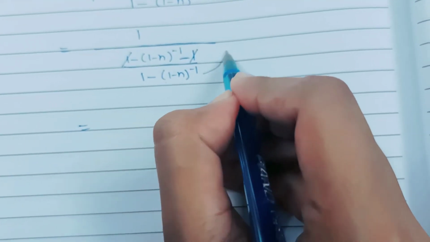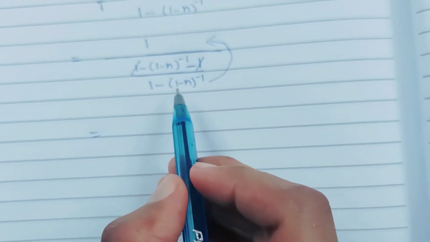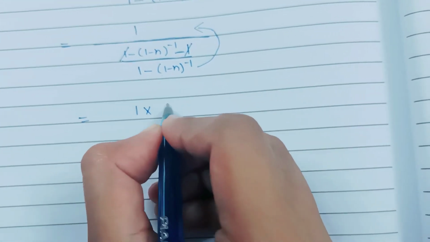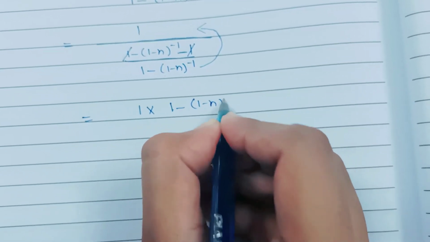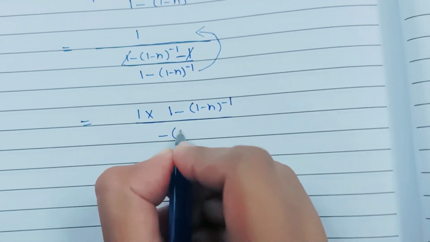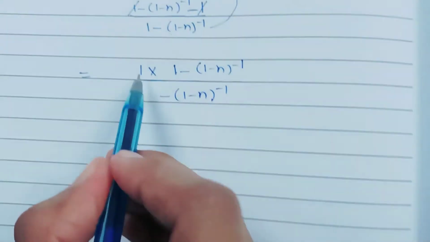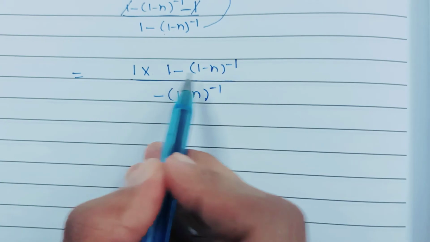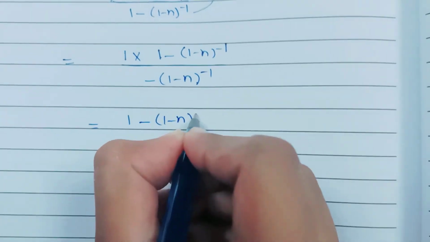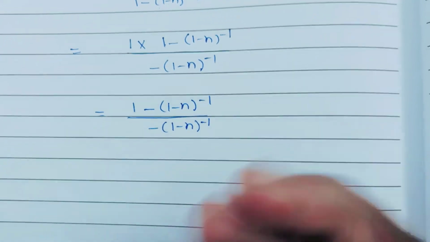So we will multiply it with 1, only this one term, so 1 multiplied by this full term, 1 minus n raised to power minus 1, over this term will be left, minus 1 minus n raised to power minus 1. When 1 is multiplied by any number, then that number comes as it is, 1 minus n raised to power minus 1 over minus 1 minus n raised to power minus 1.